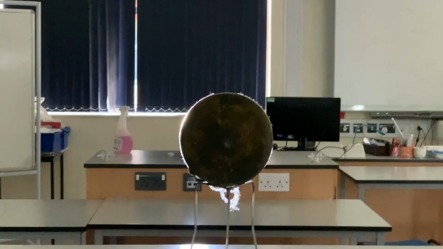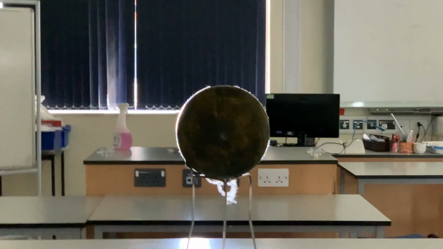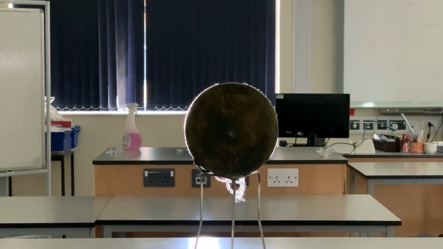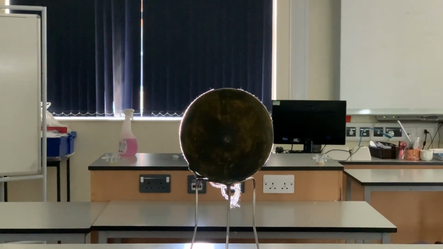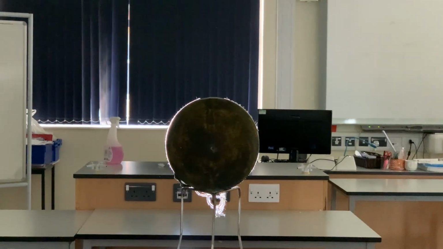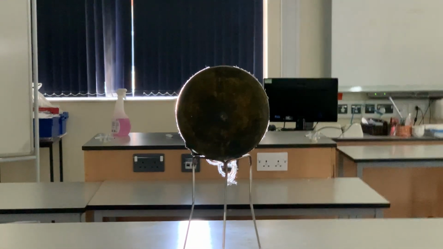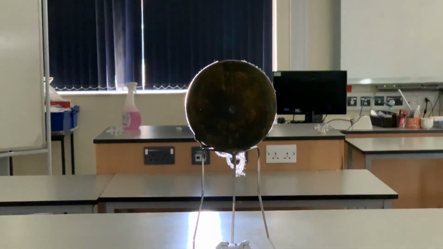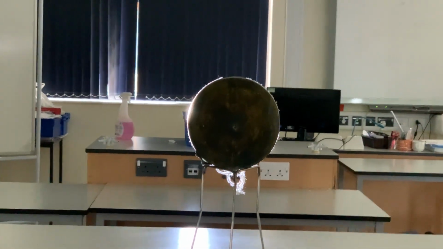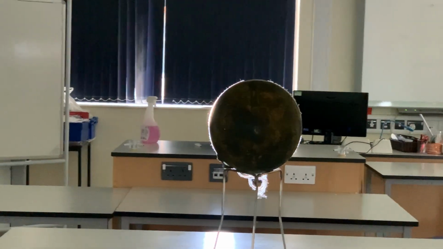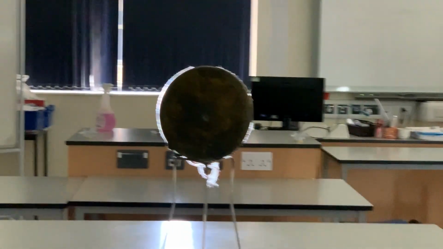Now, the moon orbits around the Earth. And as it orbits around the Earth, different parts or different amounts of the lit side of the moon will become visible. And so I'm going to move around and show what that looks like. But do remember, it is the moon orbiting the Earth which causes this to happen.